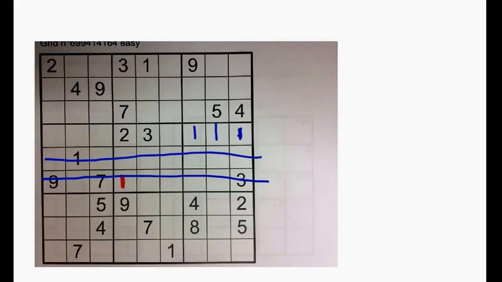And if we look up and down, there are no other 1s, so that one isn't going to help us. We can't figure it out using the 1 going that way. And there's no other 1s on the board, so we're done with the 1s. So now I basically do the same thing over again with the 2s.